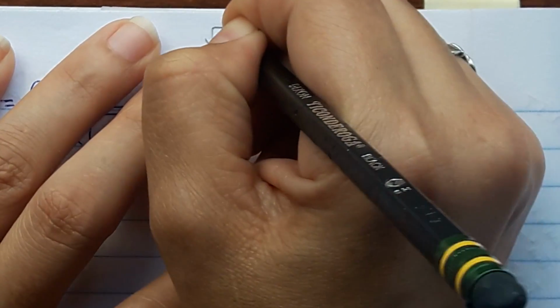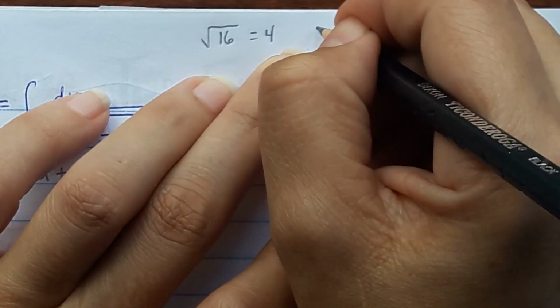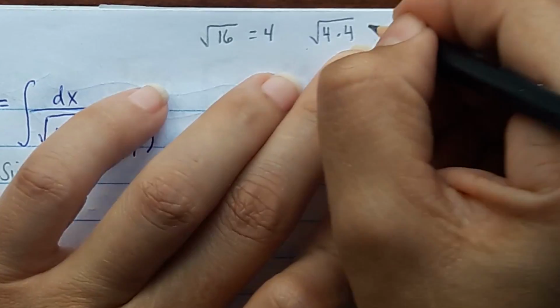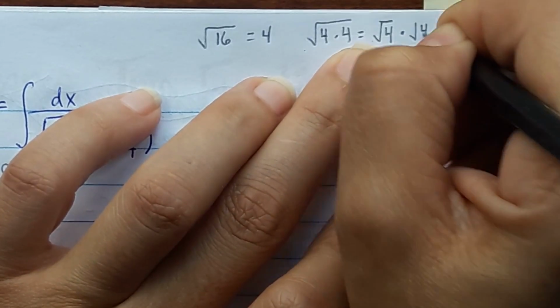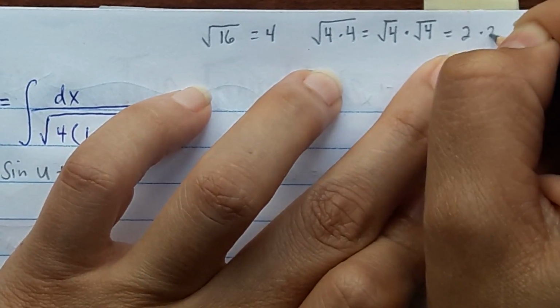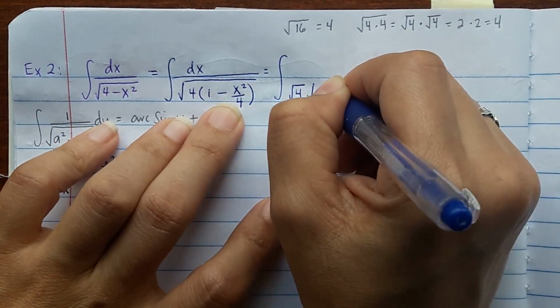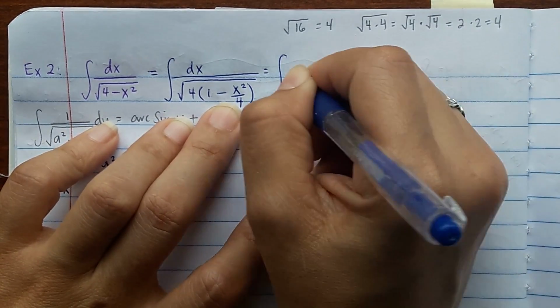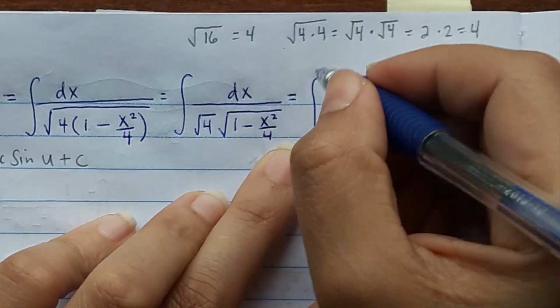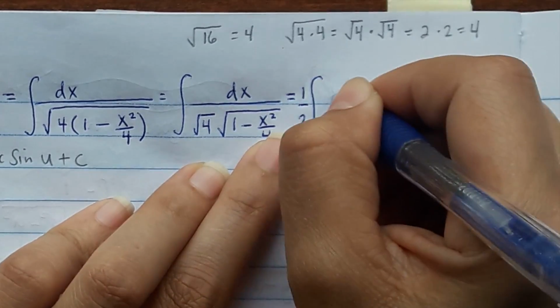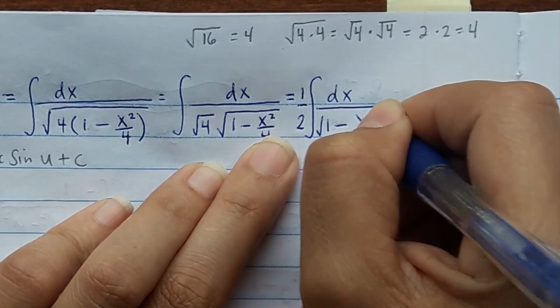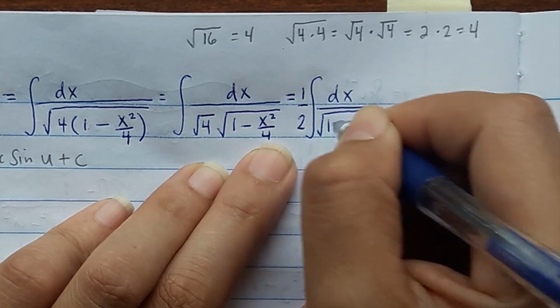Now, I'm just going to show you this with numbers, then do it with this. If you had the square root of 16, you know it's 4, right? Which is 4 times 4, which you can rewrite as the square root of 4 times the square root of 4, because that's 2 times 2, which is equal to 4. So it's the same thing. So I can rewrite this as the square root of 4 times the square root of the parentheses. Once I know that, I can take the square root of 4, which is 2, put that outside, leave everything else inside, and now my a is equal to 1.